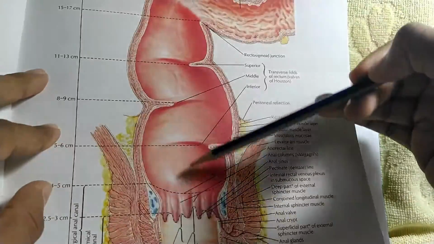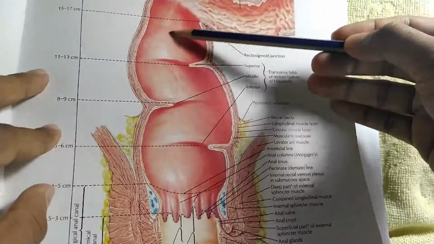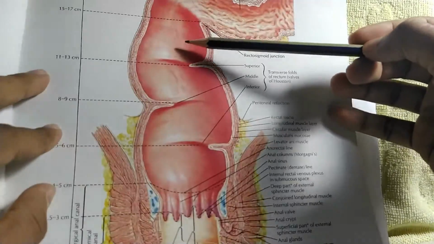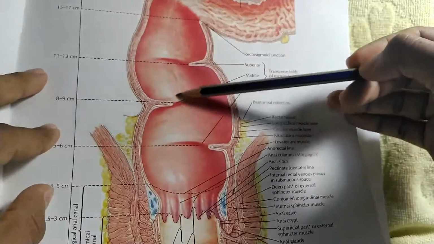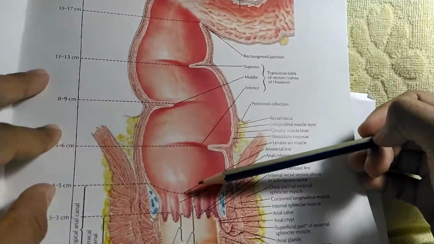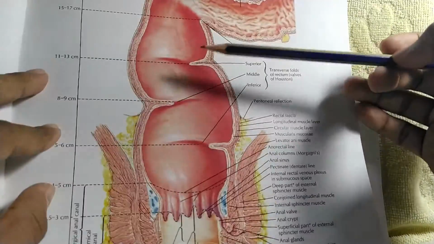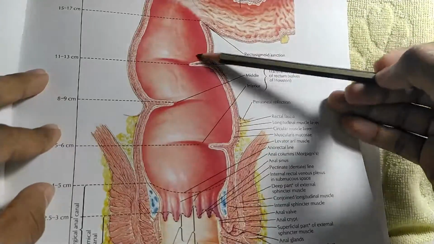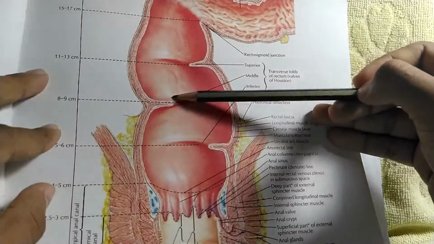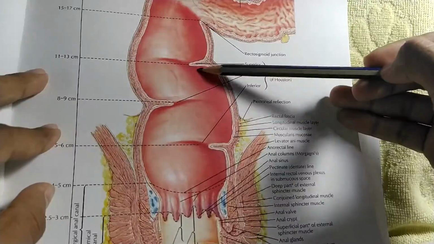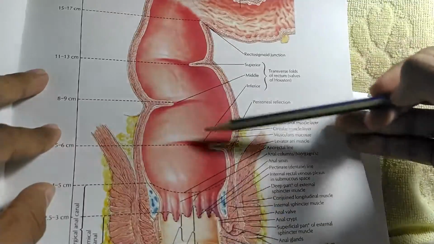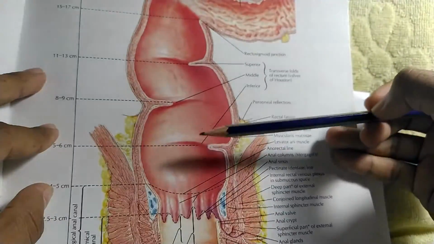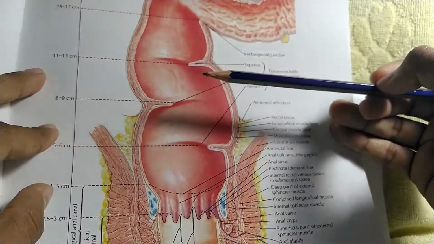It is about 12 centimeters long. You can see it does not look like a straight tube, although rectum means a straight tube. In the middle section you can see some inner folded areas. It looks like a shelf. It is a shelf. These are called valves. This is called the Houston valve.